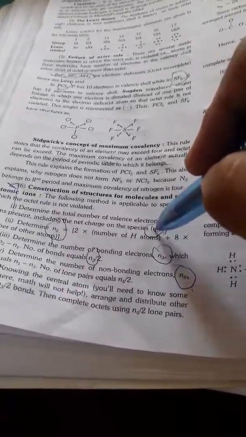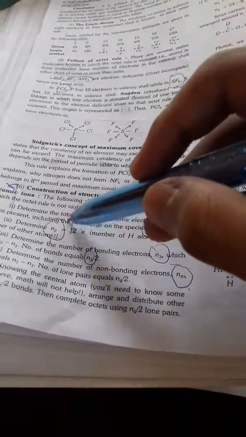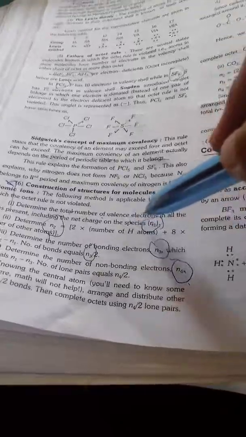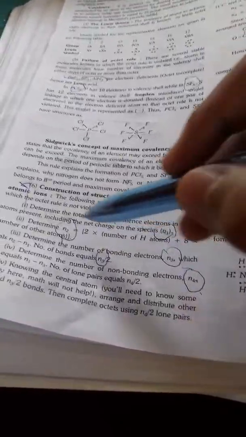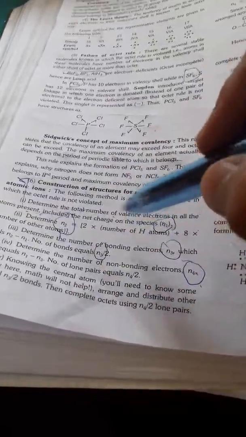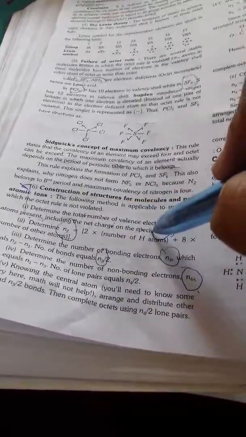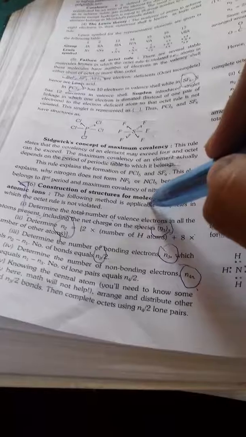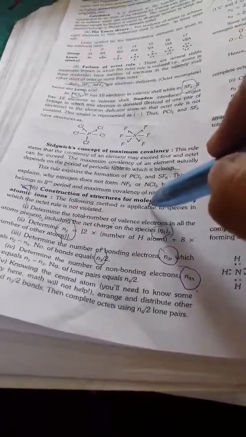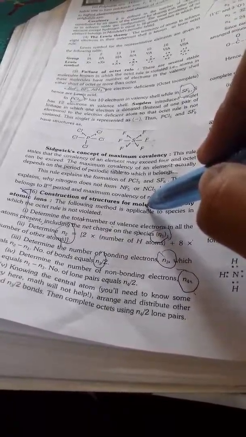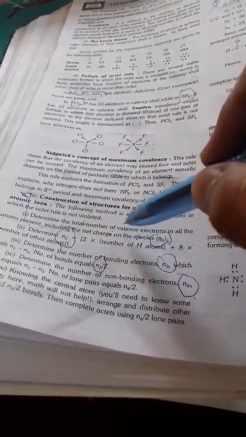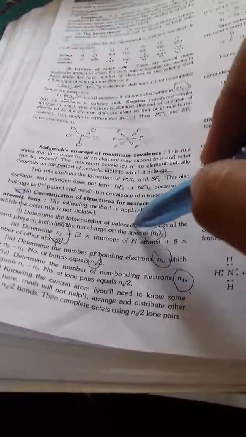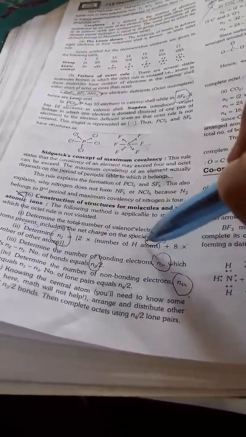Now, what is N1 basically? N1 is the total number of valence electrons in all the atoms present, that is, the total number of valence electrons in a complete molecule. For example, if you are given a molecule CO2, then you need to find out the valence electrons for carbon as well as oxygen. This is what gives us N1.